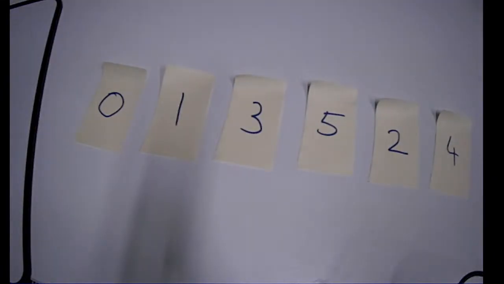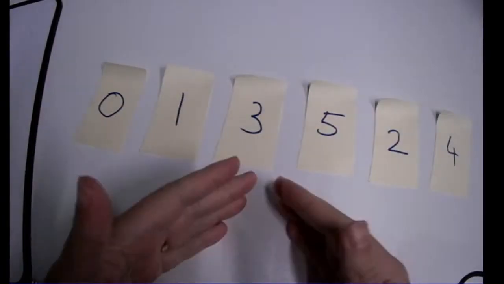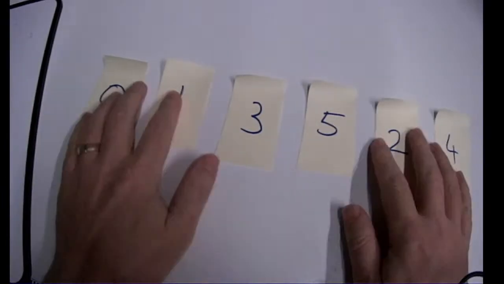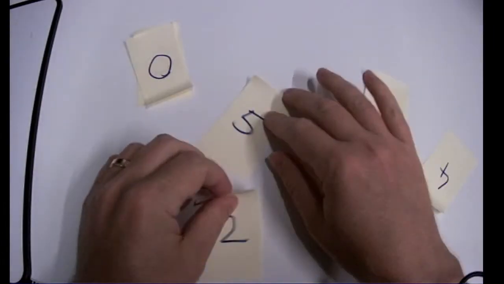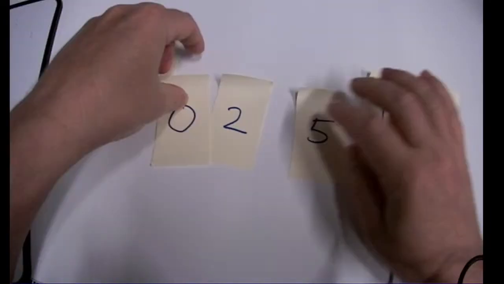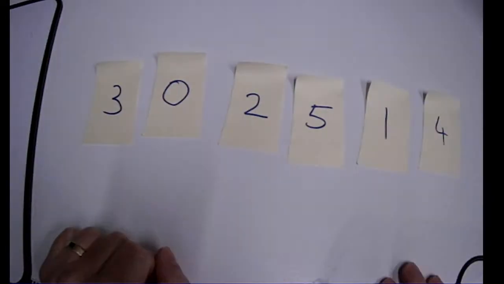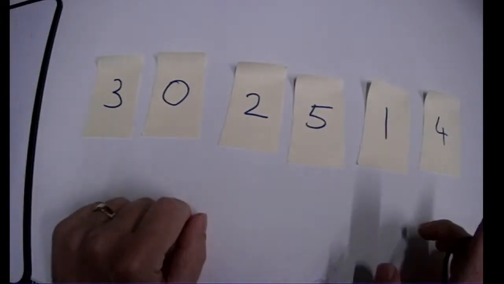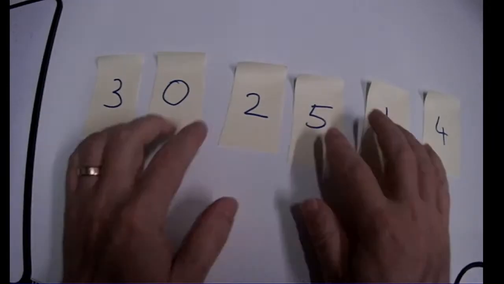BOGO sort works by starting with the full array in whatever state it comes in at, then randomly shuffling it, and hoping desperately that it's sorted. So we've got 3, 0. Oh, it's not sorted. Okay, it's alright. BOGO sort still works. If it's not sorted after the first round of shuffling, shuffle it again.